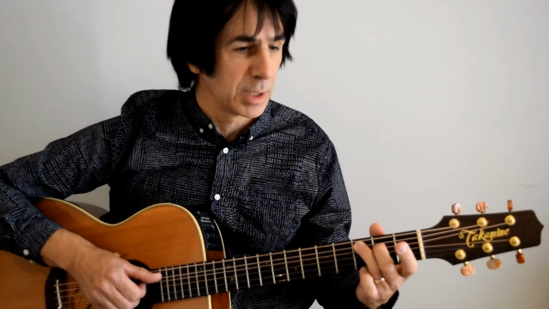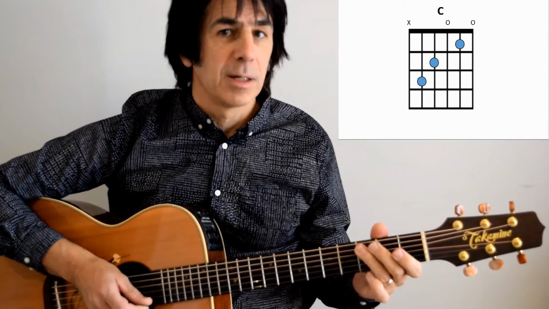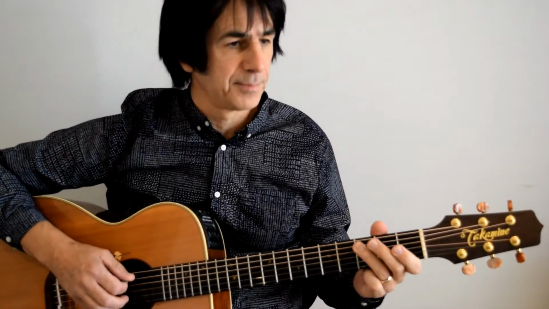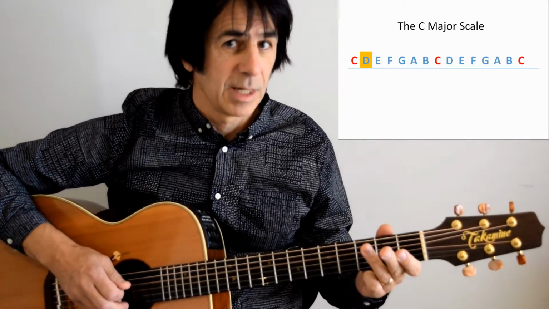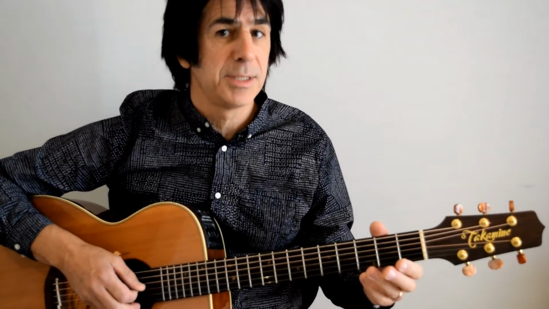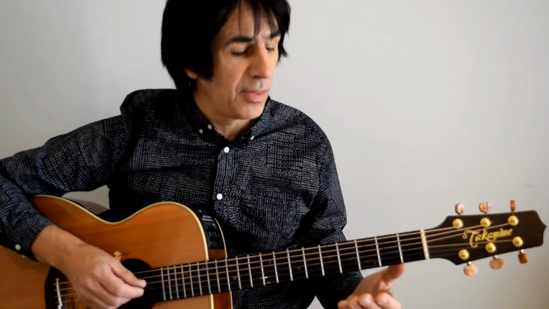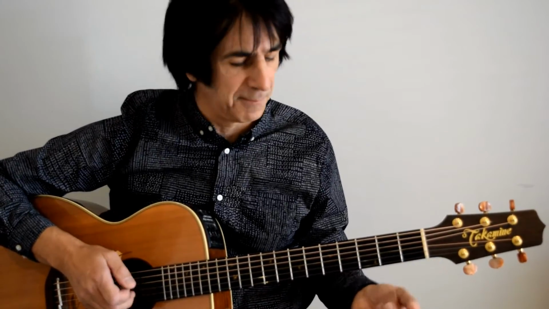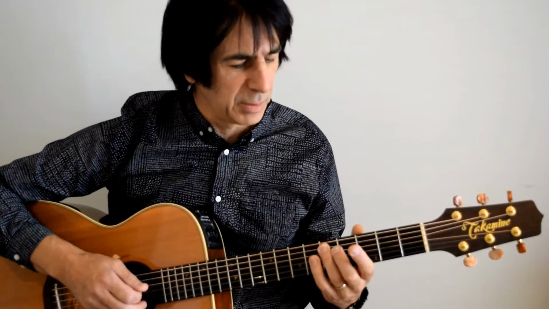The important thing is the first, third, and 5th of the scale are your basic chords. From that we have got C major as a chord. We can also go up the scale to the 2nd note. In the scale of C major, the 2nd note is D. We can actually build a chord on that note as well. I'm going to play D here. You'll see why in a minute.